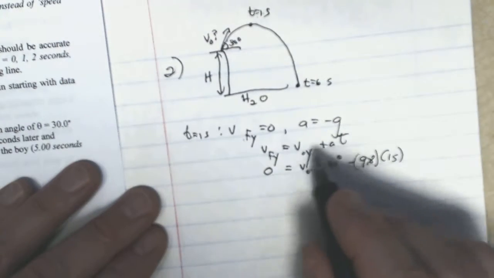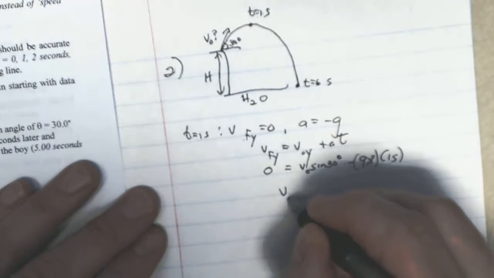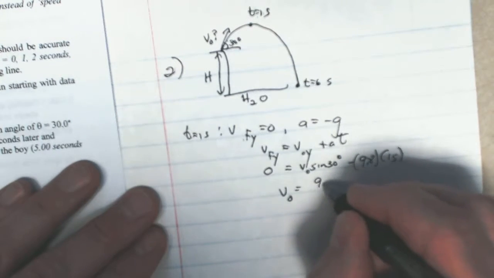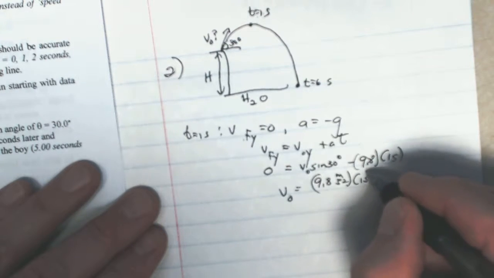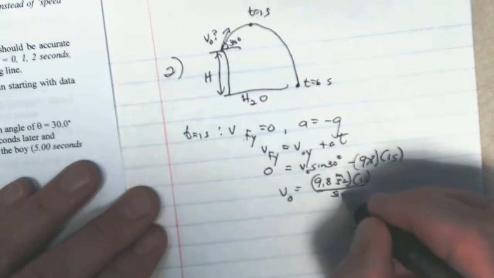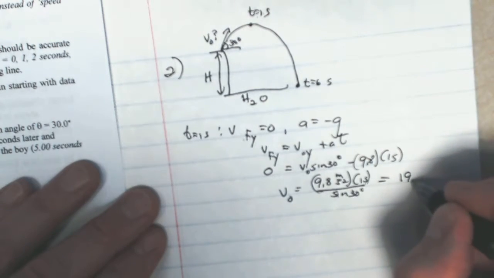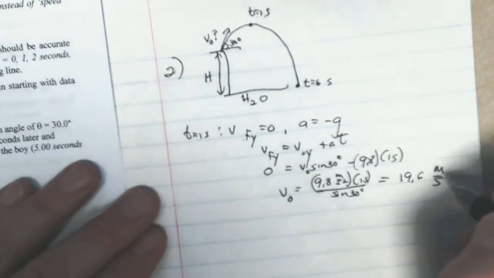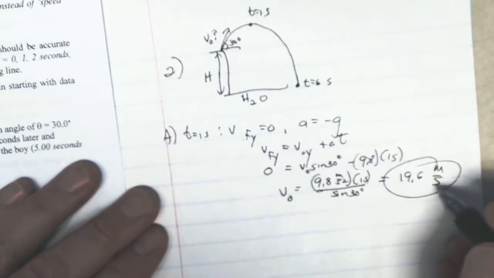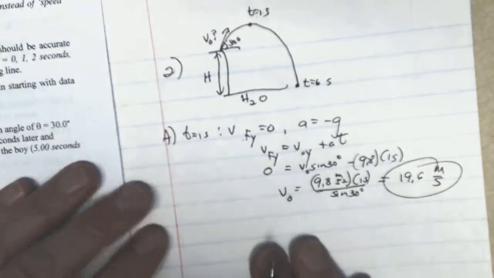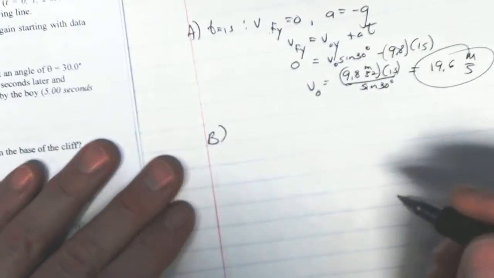This I can solve for v naught because I know every other term here. I can rewrite it as v naught equals 9.8 meters per second squared times 1 second divided by sine 30 degrees. Pull out the calculator, and I find this is 19.6 meters per second. So I've solved part A for the speed of the rock when the boy threw it. Okay, question B. How high above the lake is the cliff?